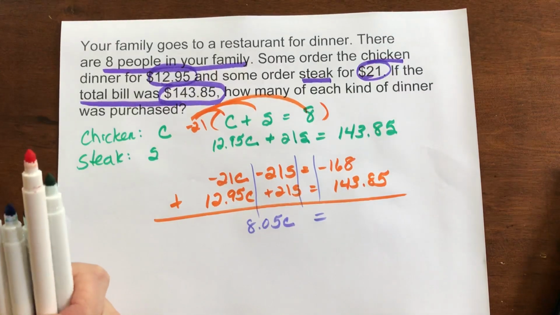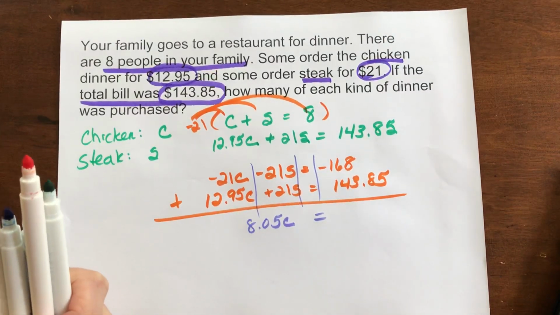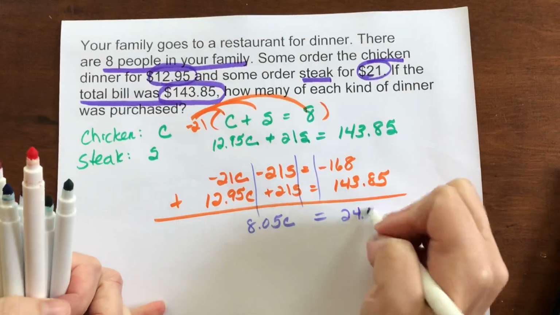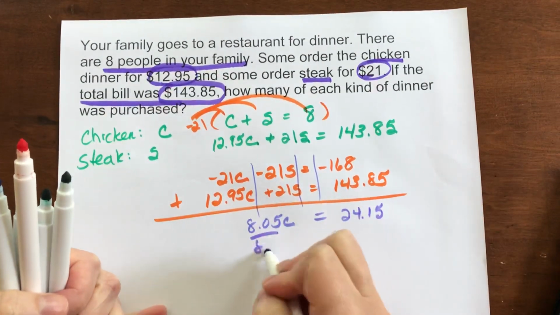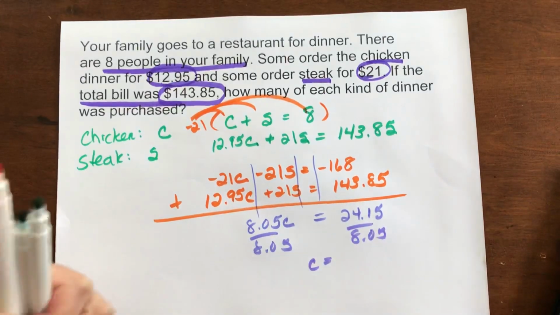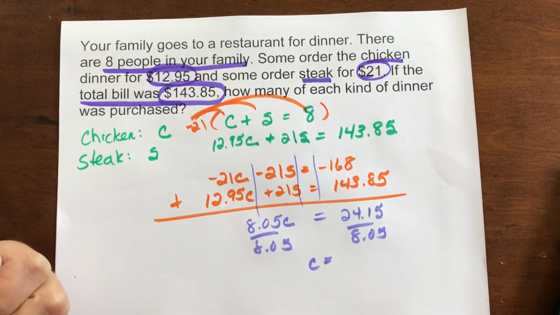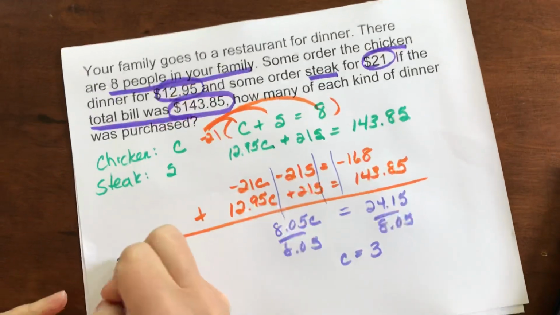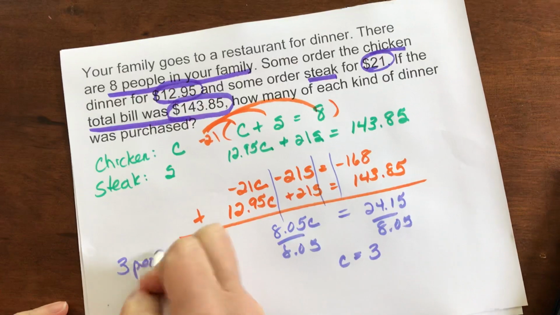And then we have negative 168 plus $143.85, which is going to give me negative $24.15. So then I divide by 8.05, and I get 3 chickens. Okay, so 3 people ordered chicken.